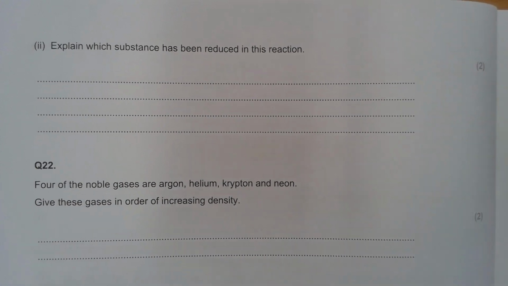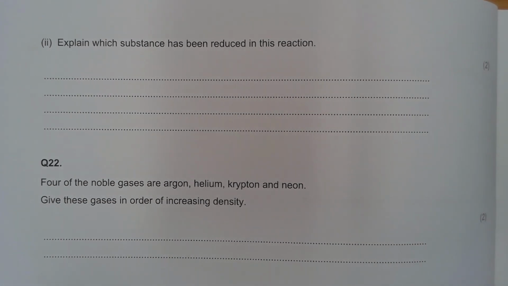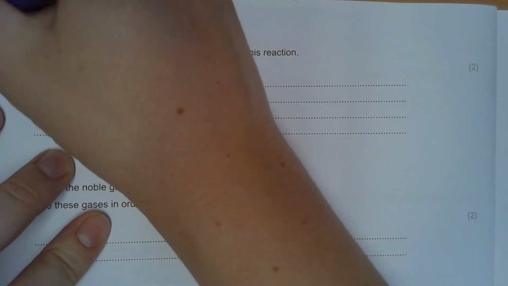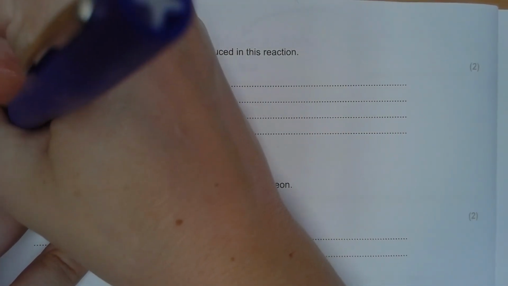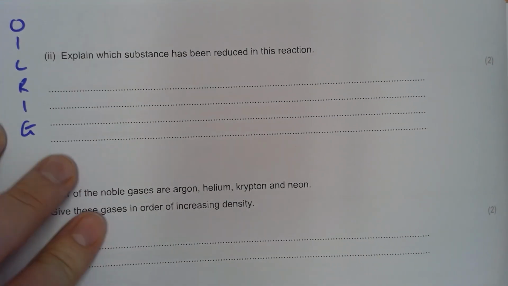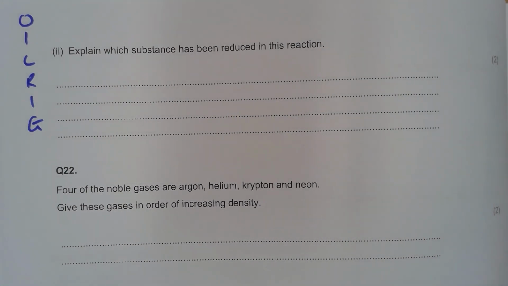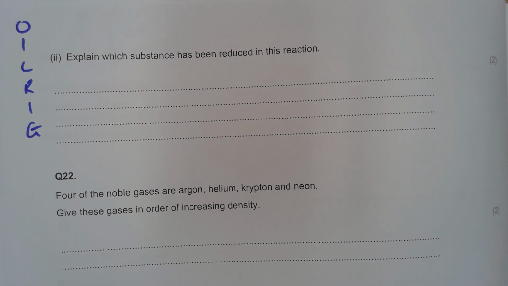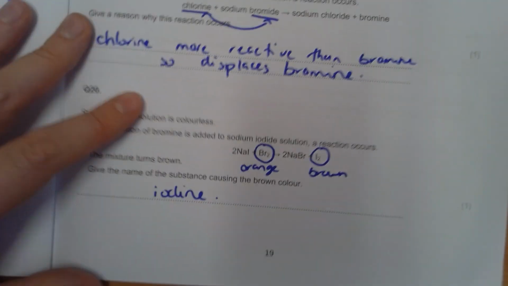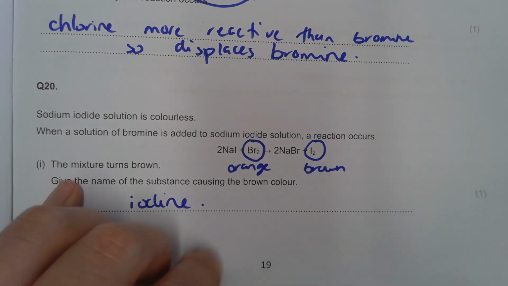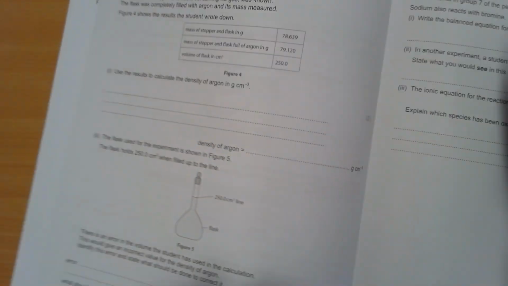Now, they also can ask you in these equations what has been oxidized and what has been reduced. And I'll just remind you of OIL RIG. Oxidation is loss of electrons, and reduction is gain of electrons. They want to know what is gaining electrons as you move from the left to the right. So I think the easiest thing to do here, apologies if these aren't on the same page, I'm just going to write this one over on the other side of the page.